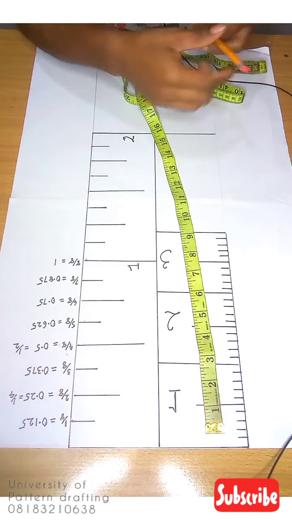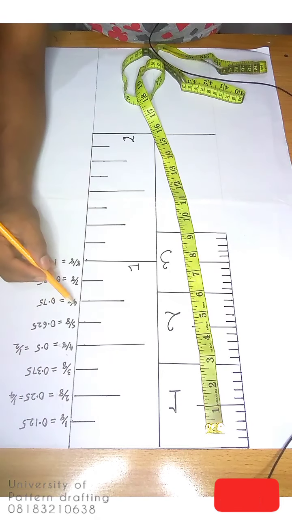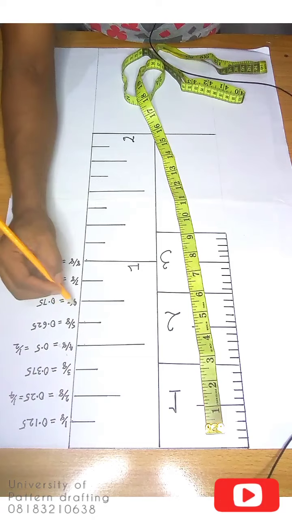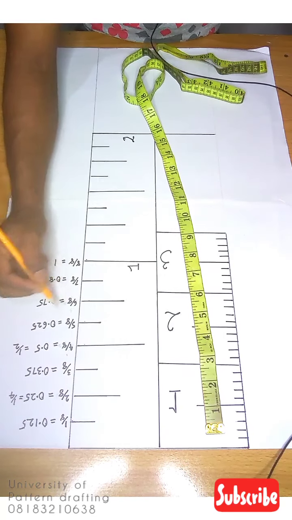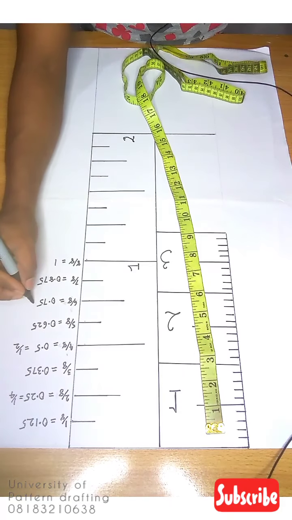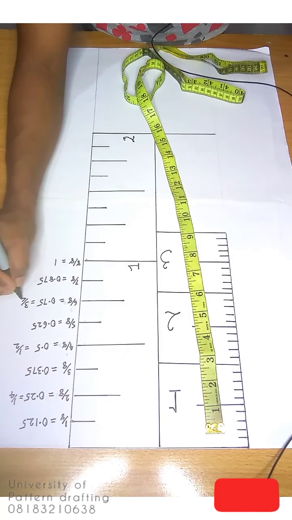There's no common factor. This one has a common factor. So 2 is the common factor. 2 here 3, 2 here 4. Do you understand? So this will be 3 over 4. Do you get?